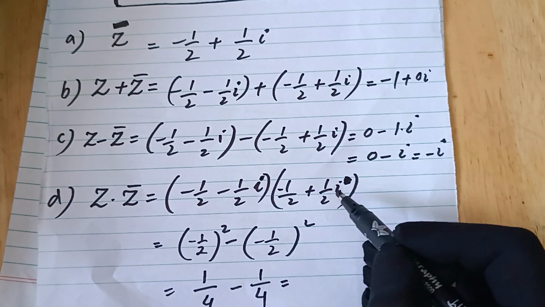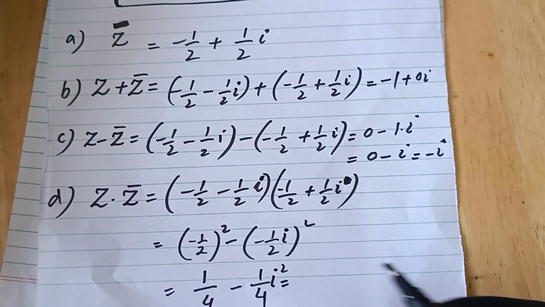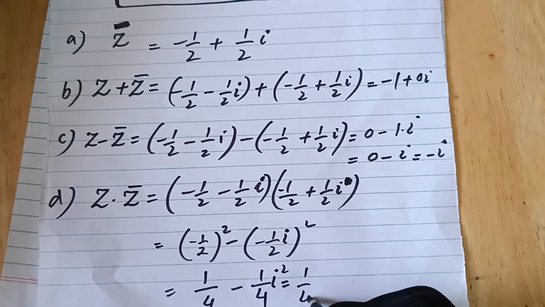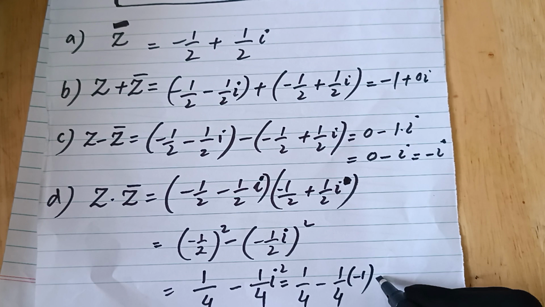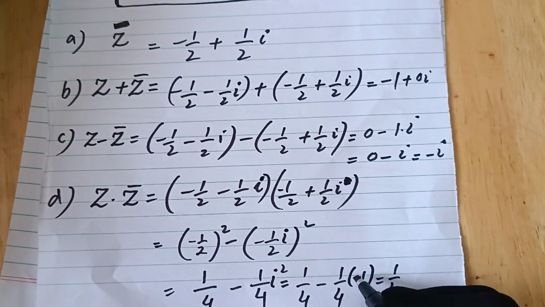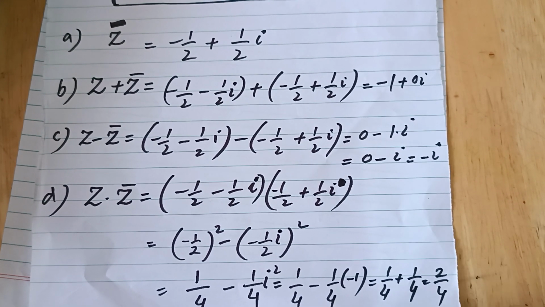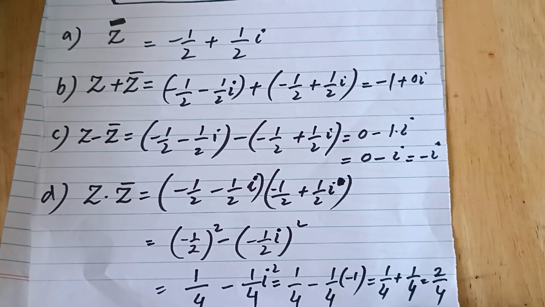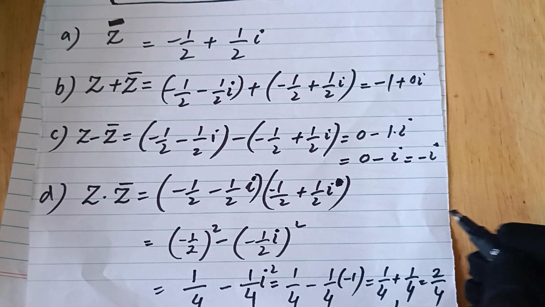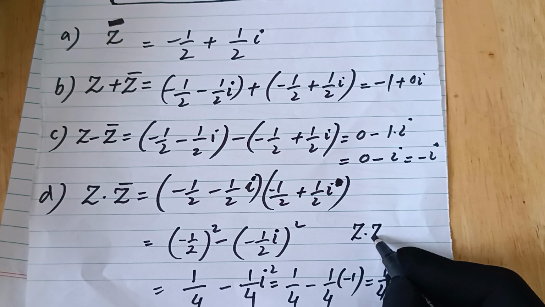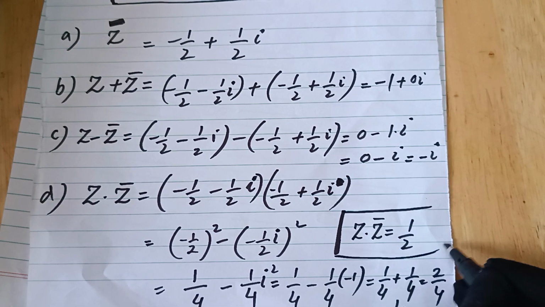Sorry, I skipped iota: iota square changes to minus 1, so minus minus makes plus 1 by 4, and it results in 2 over 4, which equals 1 by 2. So the answer of this is equal to 1 by 2.